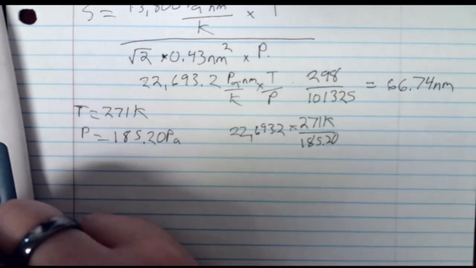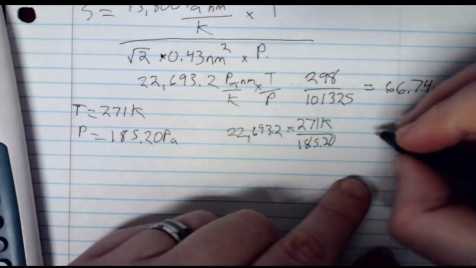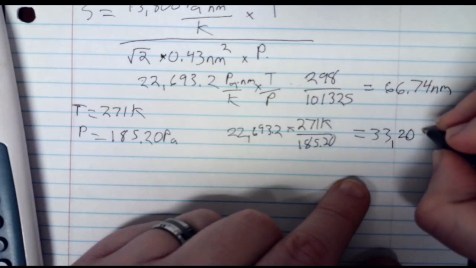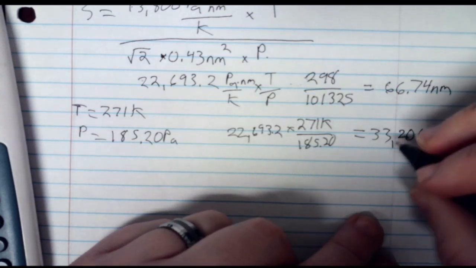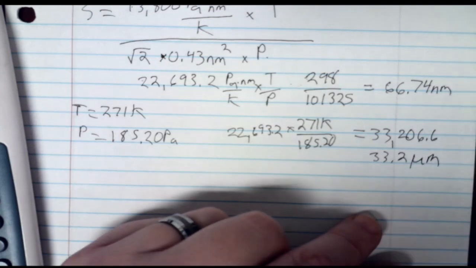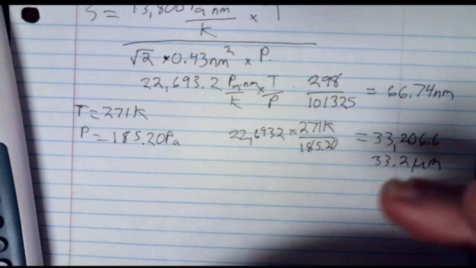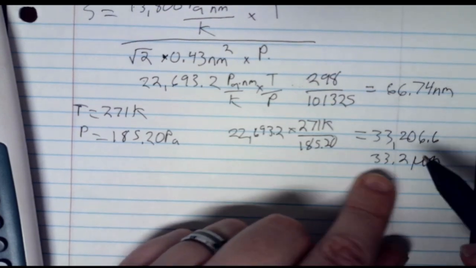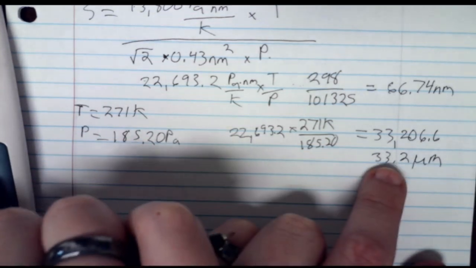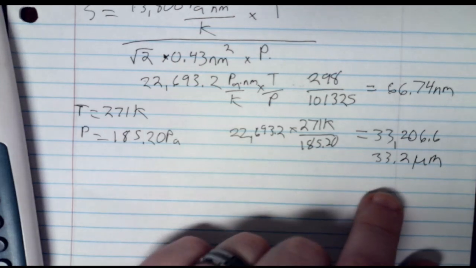times 271 divided by 185.2, and you get a really big number, 33,206.6, which is 33.2 micrometers. So at the stratopause, nitrogen has to move a lot farther before it bumps into another nitrogen atom. It's almost divided by 6. That's like 500 times the distance, just about.